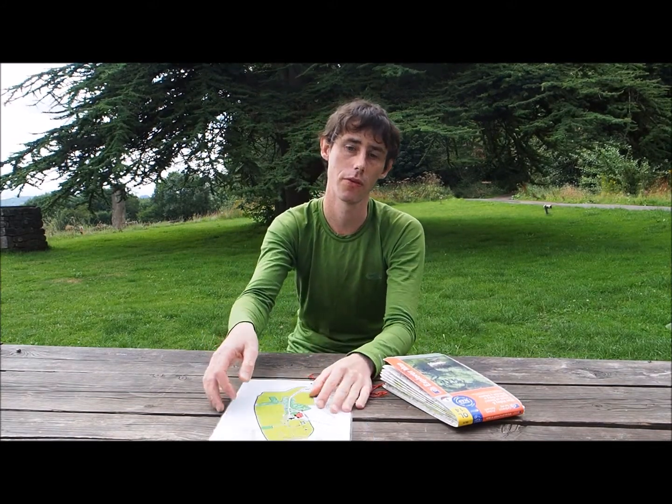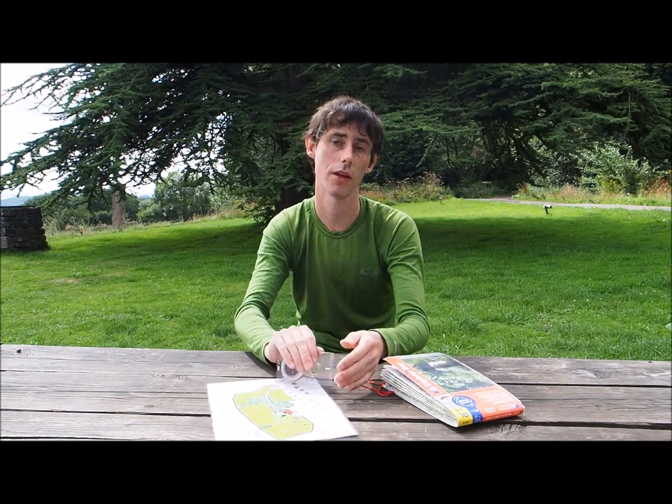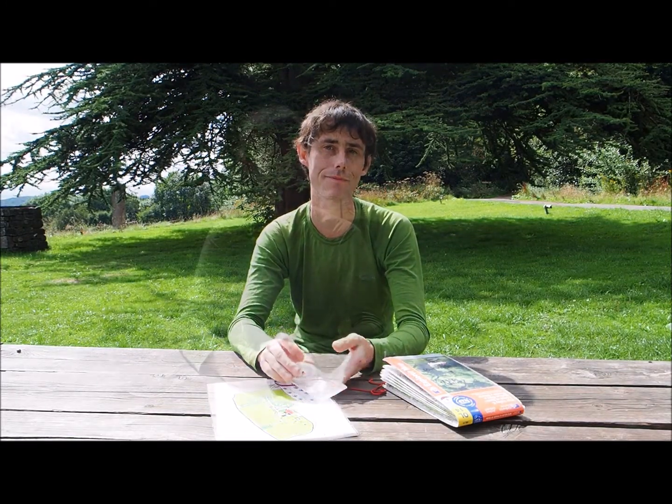There are 2 main ways of doing this. One is to line the map up with the features that you can see around you. The second is to use your compass. Either way, this is known as orientating your map.